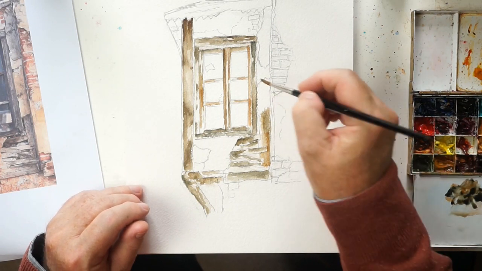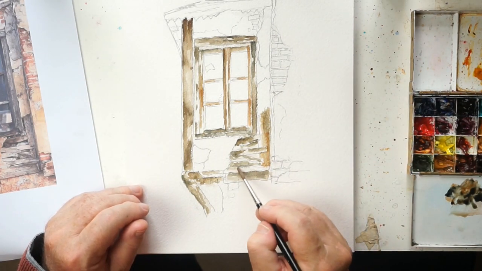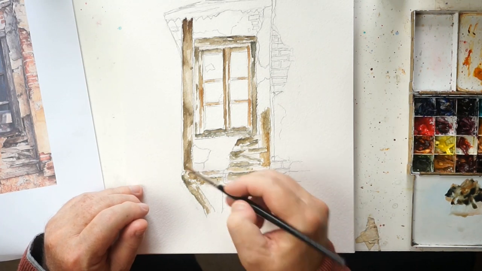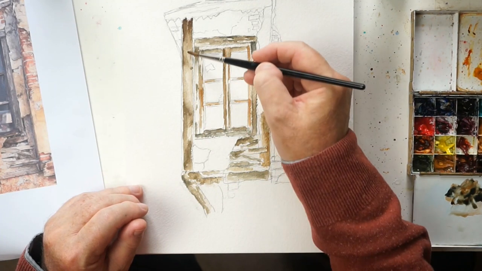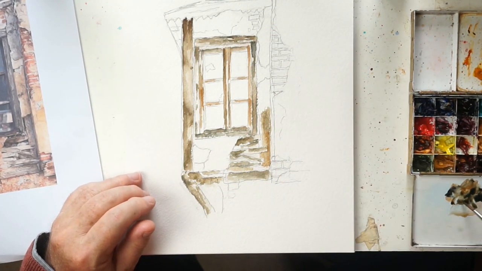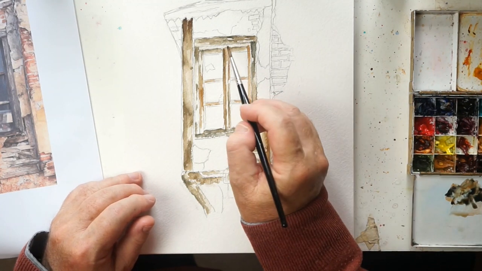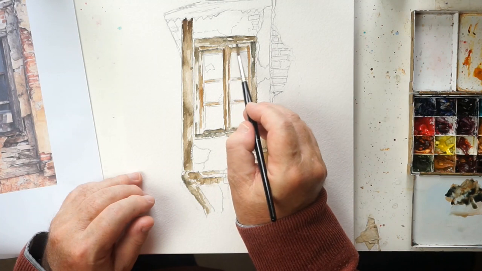So that's beginning now to look suitably awful. I have to say, I've done a lot of bodging of woodwork, windows and so forth, doors in old houses where we've lived. So I'm quite at home with this sort of thing.